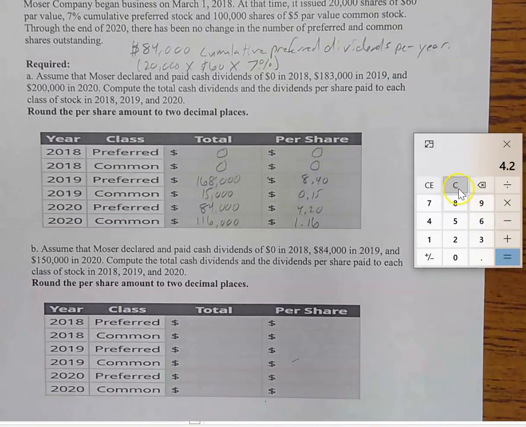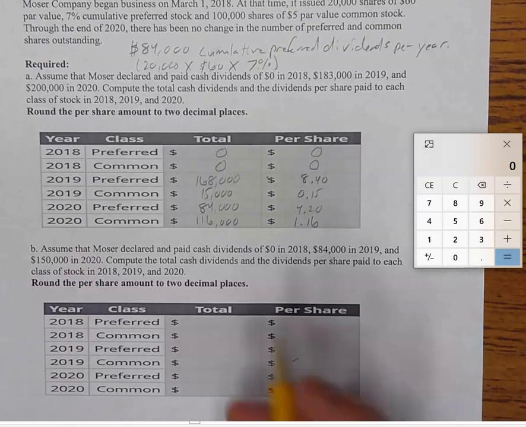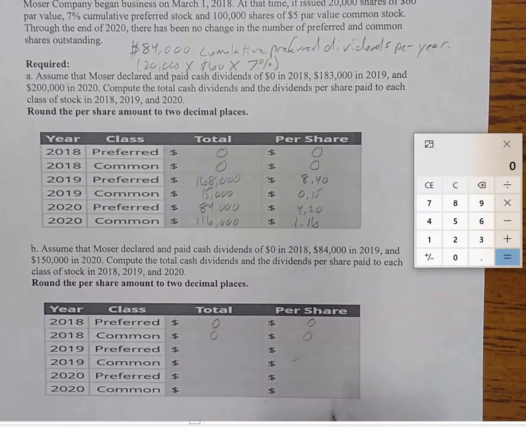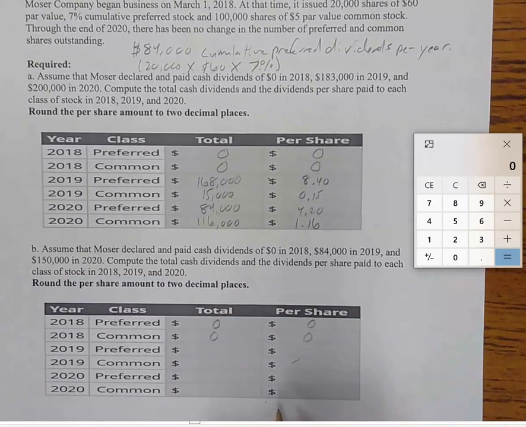All right, and then they're going to change the scenario on us somewhat anyway. Still paying out 0 in 2018, but we're paying out $84,000 in 2019, and then $150,000 in 2020. Okay, that's fine. So we're going to do the exact same thing. We can just go ahead and enter zeros everywhere for 2018 since they didn't pay anything.